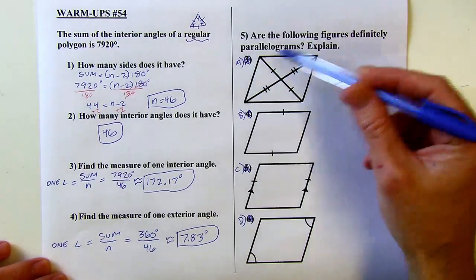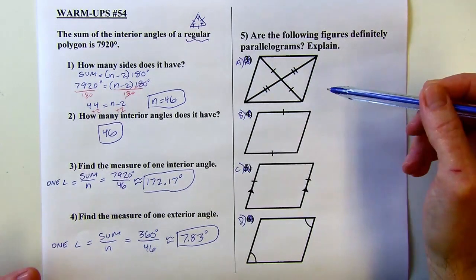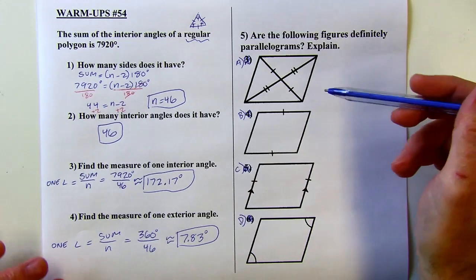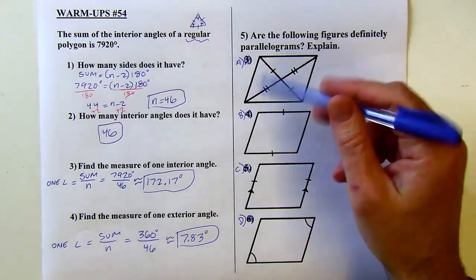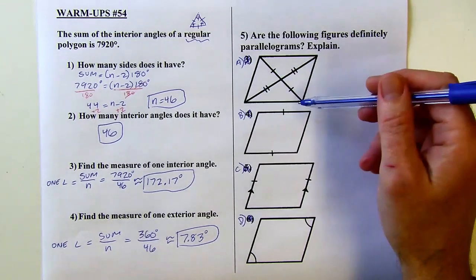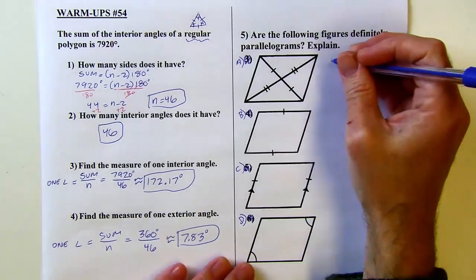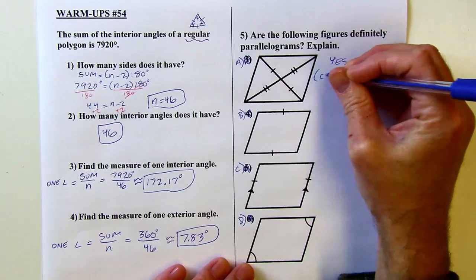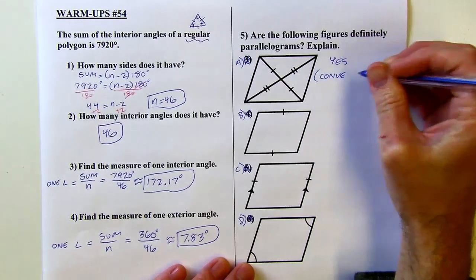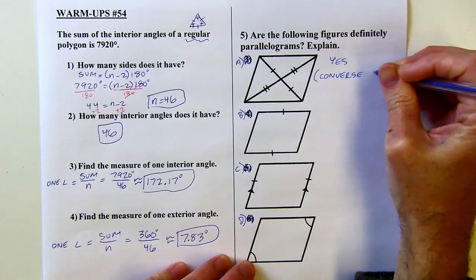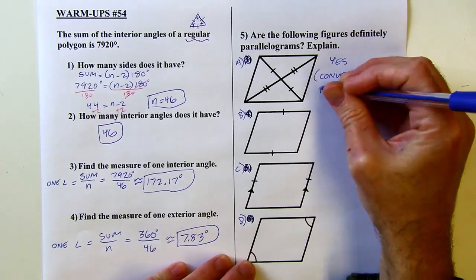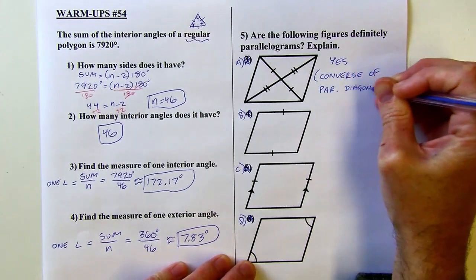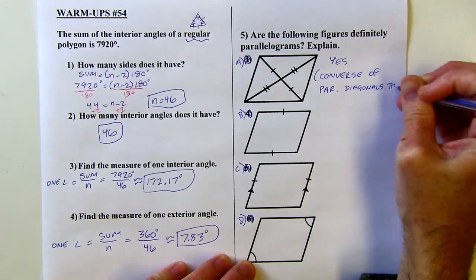If you look at this first figure, I know in a parallelogram the diagonals bisect each other. But the converse of that is also true. So in a quadrilateral, if the diagonals bisect each other, then it definitely is a parallelogram. So my answer here is yes, and my explanation is that's the converse of the parallelogram diagonals theorem.